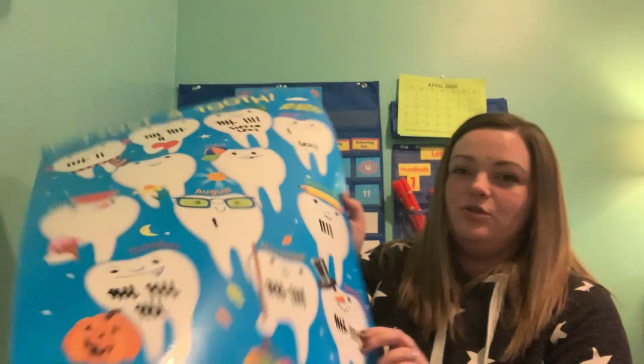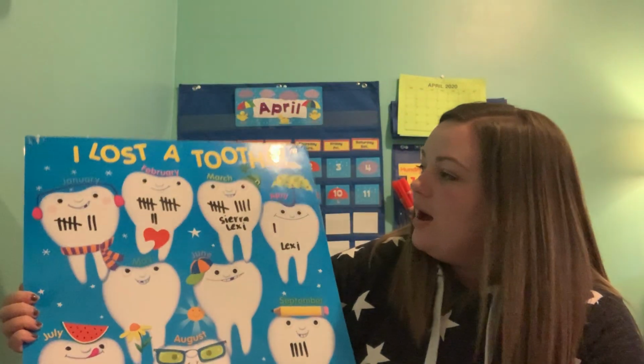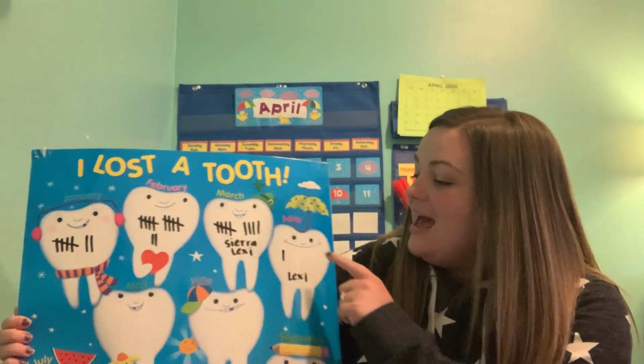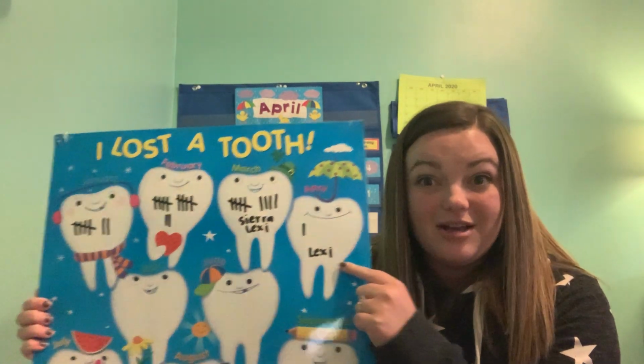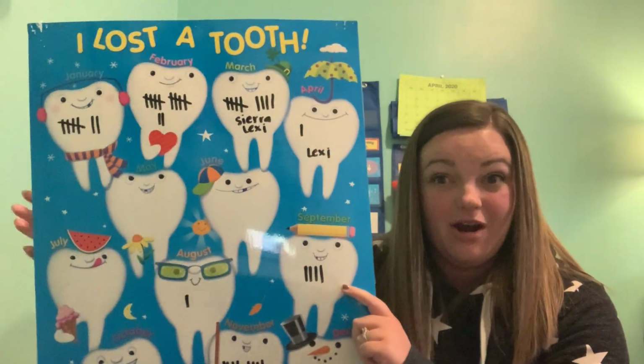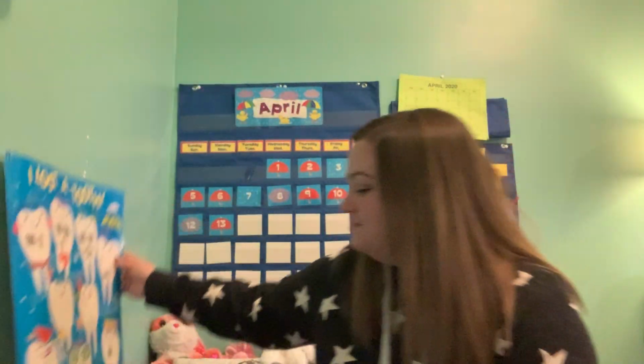We had some friends that have lost some teeth. So here's our tooth chart. So back in March, Sierra and Lexi lost a tooth. And then in April, Lexi lost another tooth. So remember to tell me if you lost a tooth and I can put you on our tooth chart.